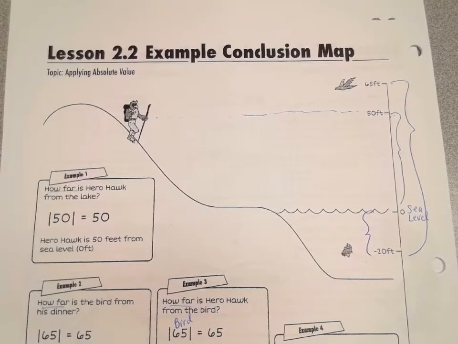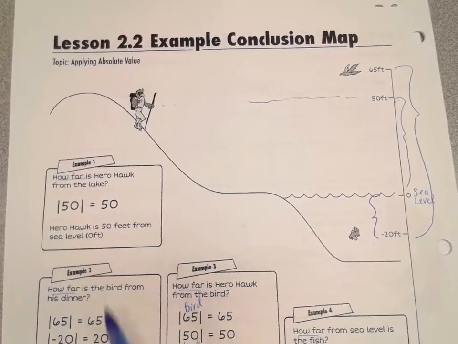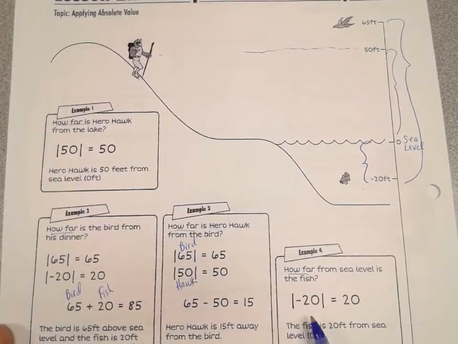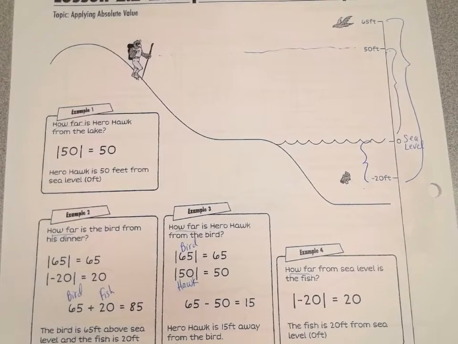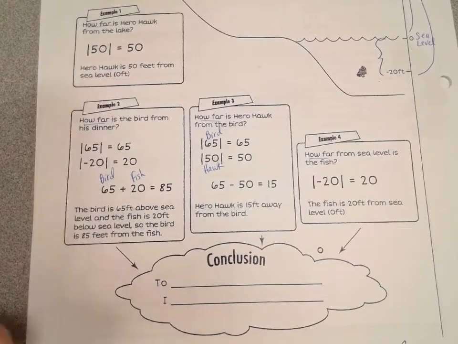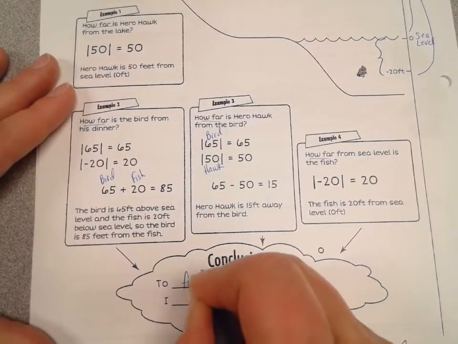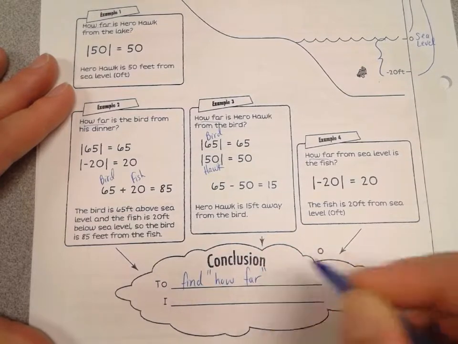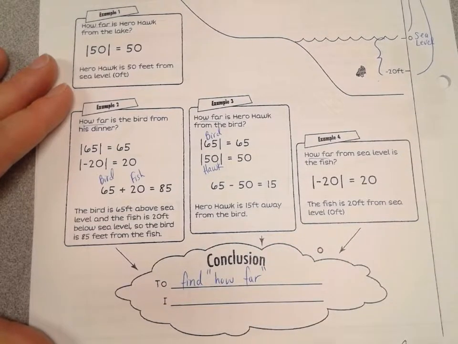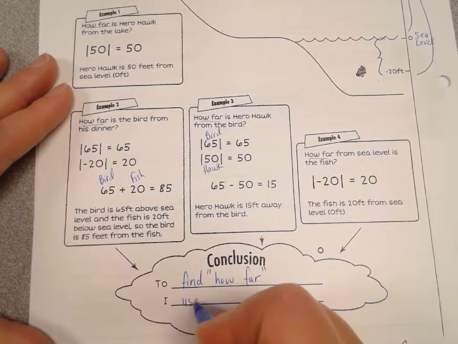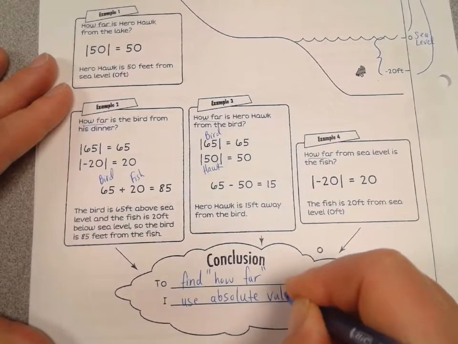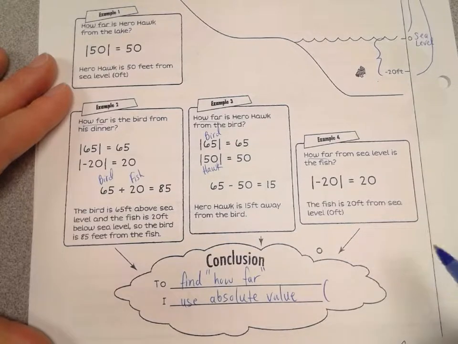Well, I noticed something. I noticed that when it said how far, every single time, what did we have to find? Oh, that's right. We found the distance or the absolute value. So to find how far something is, I use absolute value. And this was really true for 2 of these examples if you look.